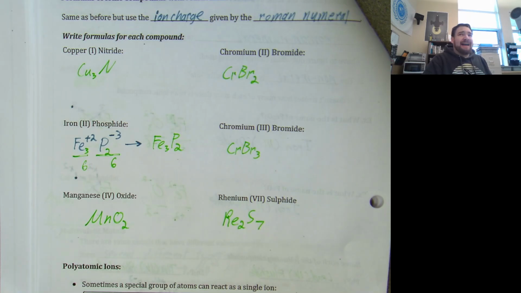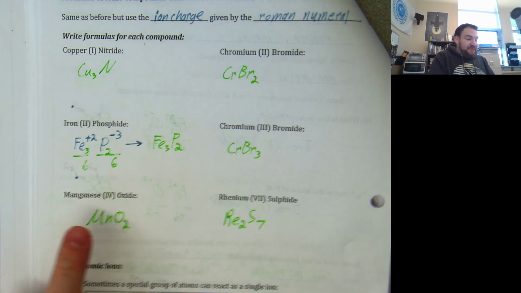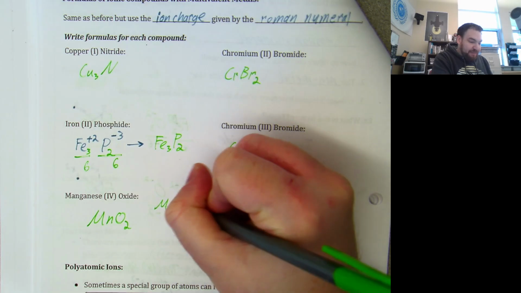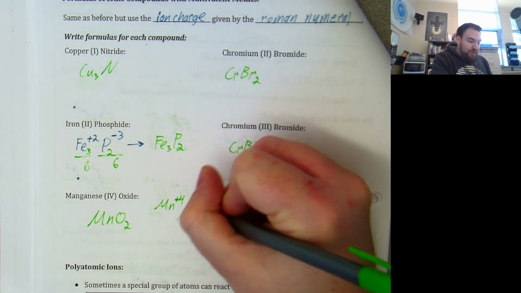There's only one there that's kind of tricky, and that's the manganese 4 oxide. Let's do it. So manganese 4 oxide. That means I've got Mn with a charge of +4, and I've got O with a charge of -2.